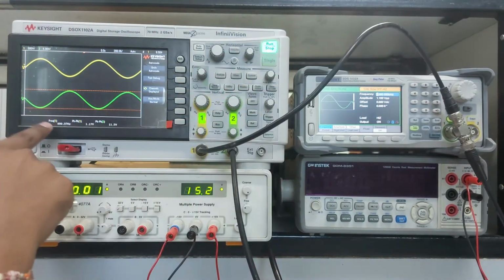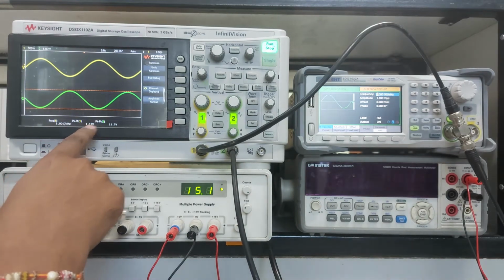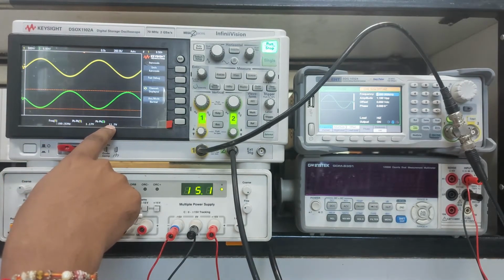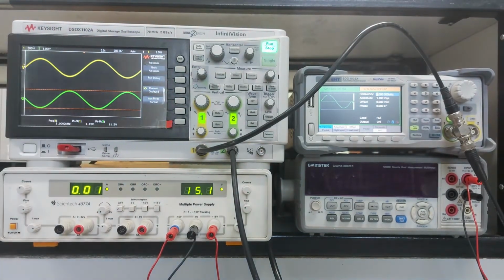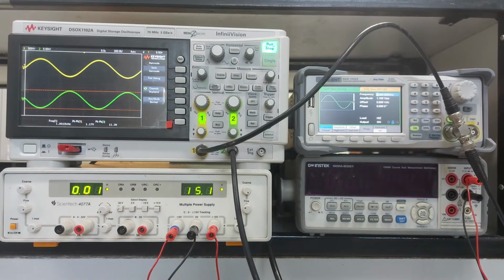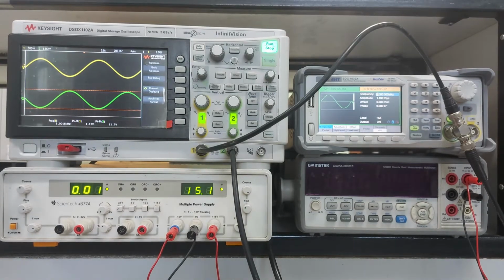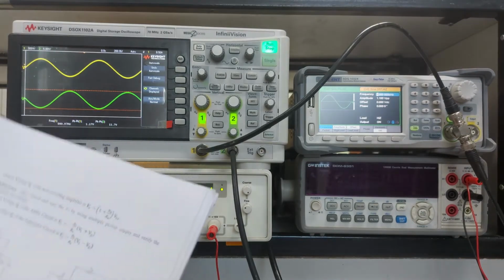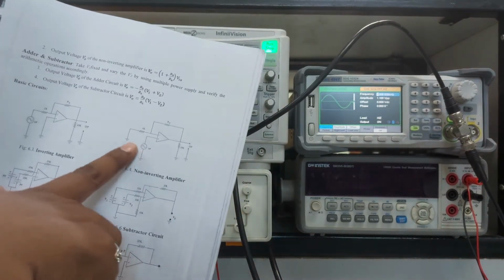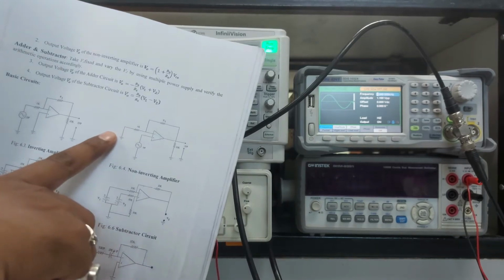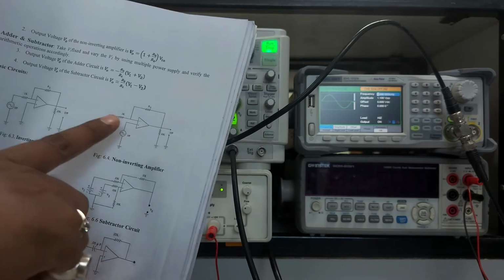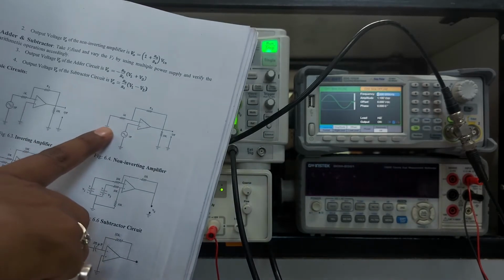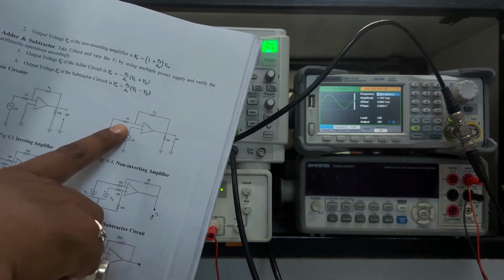So it is for just 1.1 volt at the input, and we are getting 11.5 at the output for 1 kilohertz frequency. Right now we are giving the input at the inverting terminal. We will see what will happen if you give the signal at the non-inverting terminal. The inverting terminal I will ground, and I will give the signal at the non-inverting terminal, that is pin number 3. So pin number 2 will be grounded through the R1 resistor.